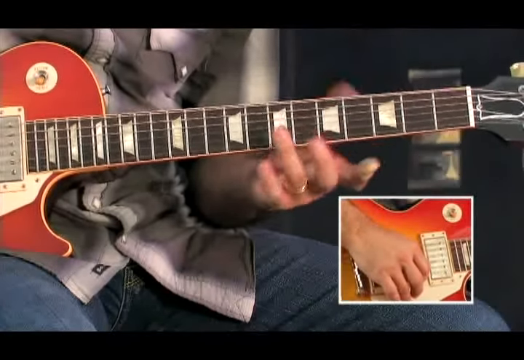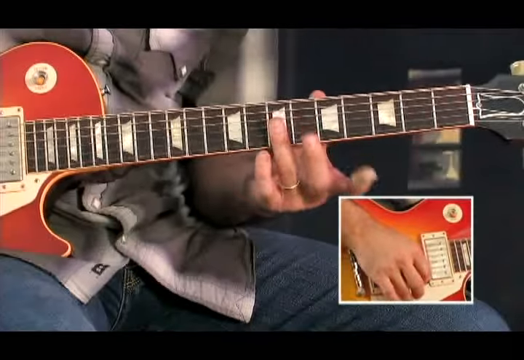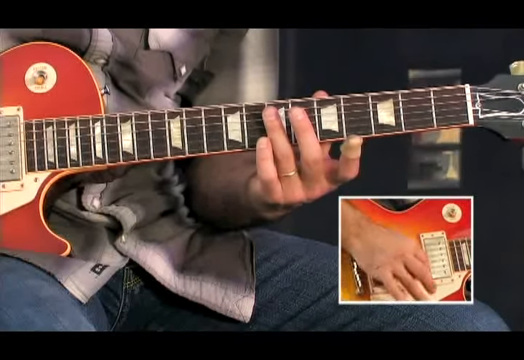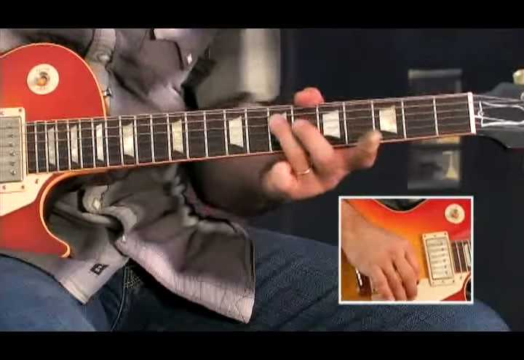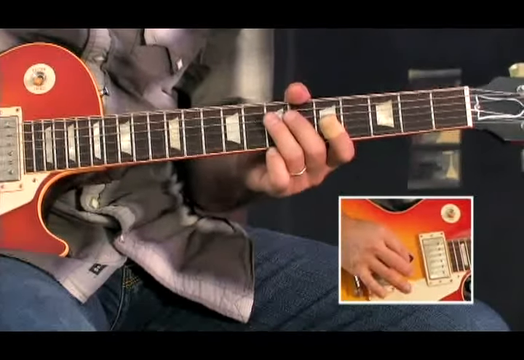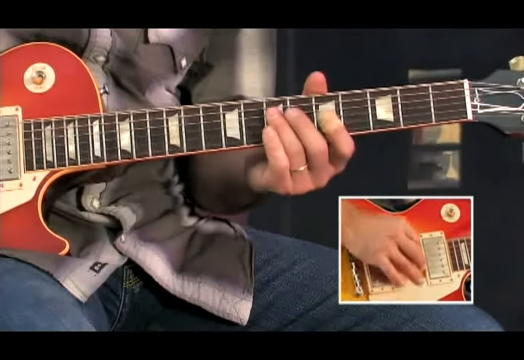So I'm just lightly resting the ring finger on the top three strings without pressing them down to the fretboard. And then I'm dragging the pick across. And I don't fret till the pick hand gets to the D string, and then that's where I press down on the 7th fret.